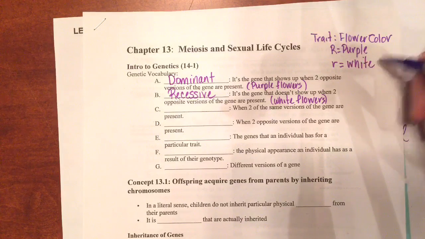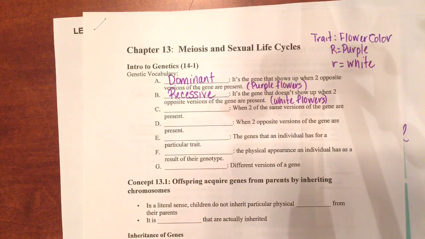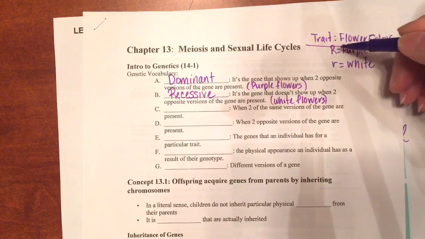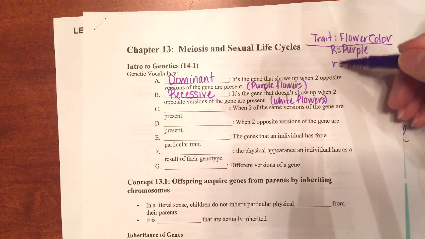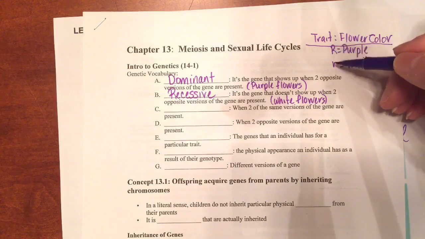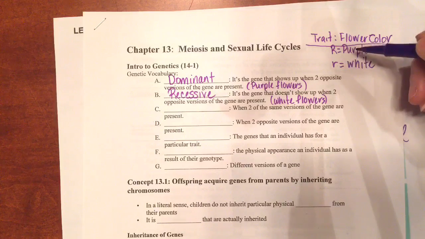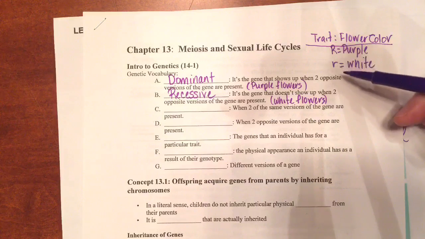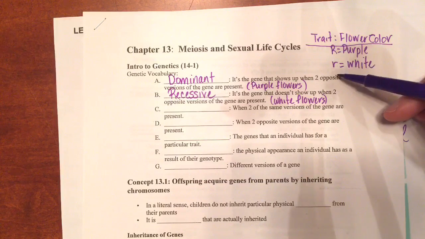and a little r would be white flowers because it's recessive. But the thing is that for one trait, your two letters have to be the same. So it has to be an R for the dominant and recessive. You can't have a big R here and a little T and have it be for the same trait. If you did plant height, you could pick another letter. You could use N's or something like that.